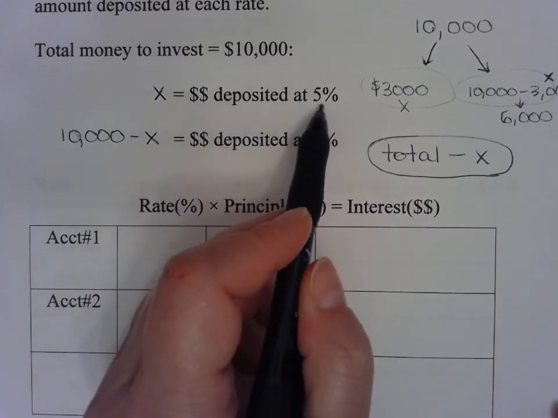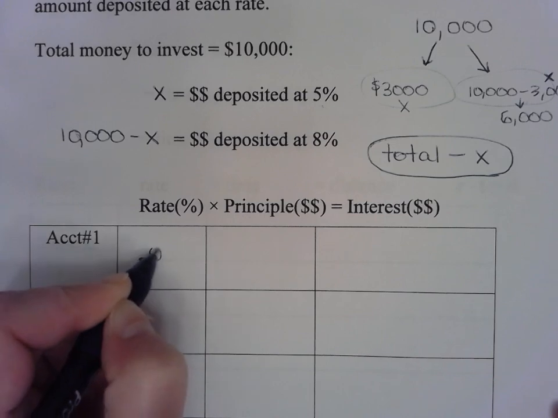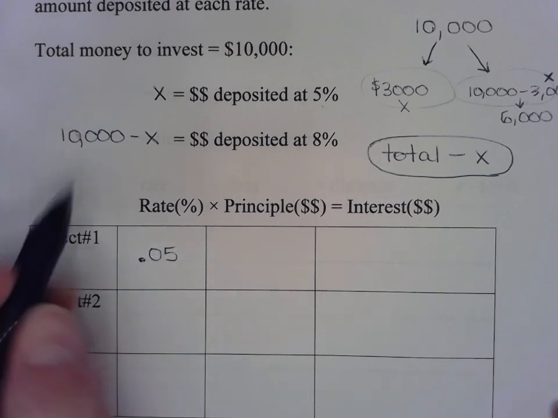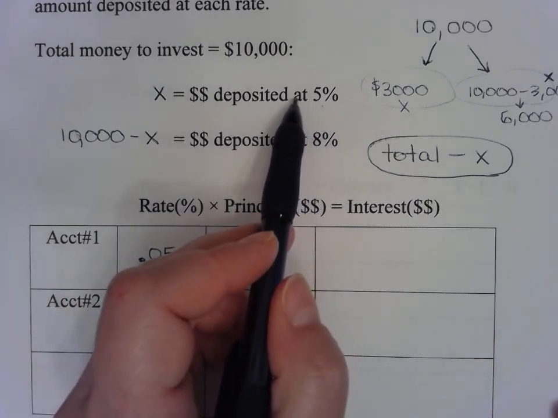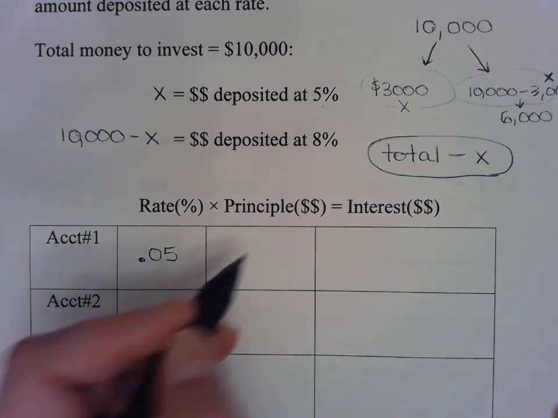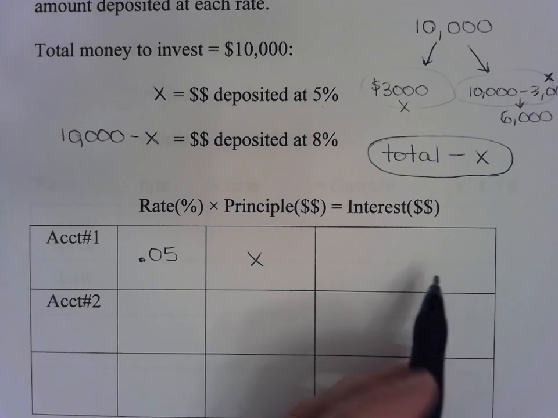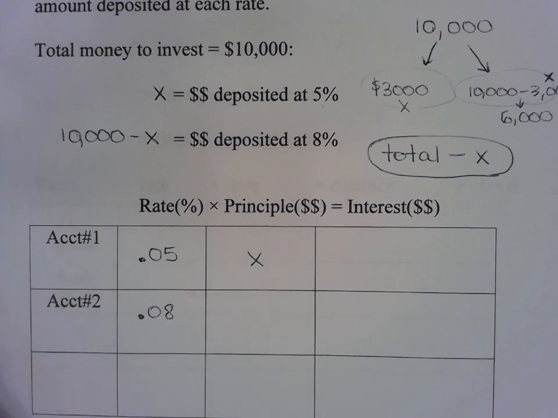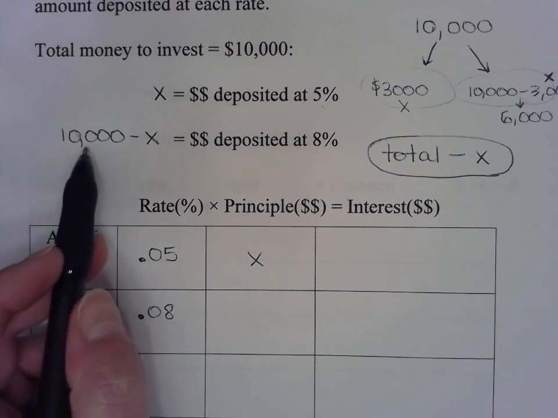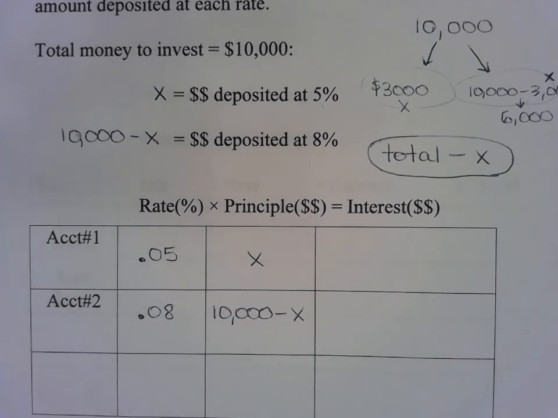Okay, so we have money deposited at 5%. If we write that as a decimal, that's going to be 0.05, right? The percent sign means divide by 100, so we're going to move the decimal 2 places to the left. That's where I got that. x is the amount we're investing, and in a minute we're going to multiply that across. For the second account, we have 8%, and we're representing how much is invested by 10,000 minus x.